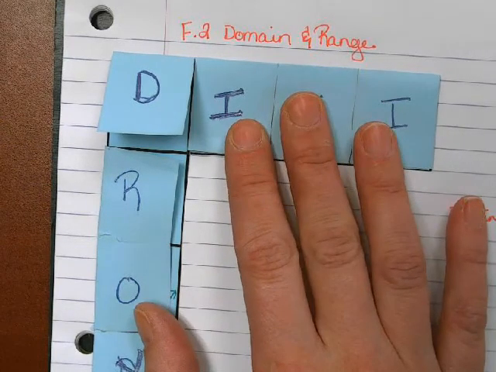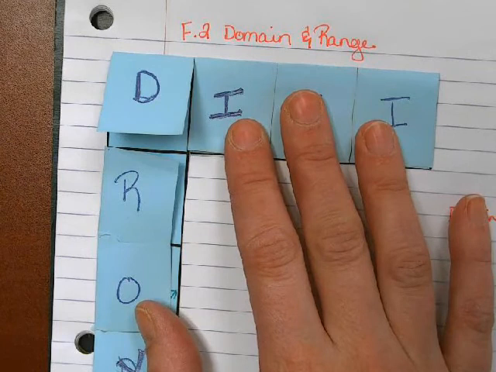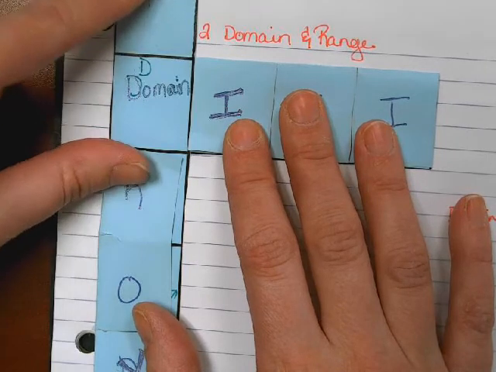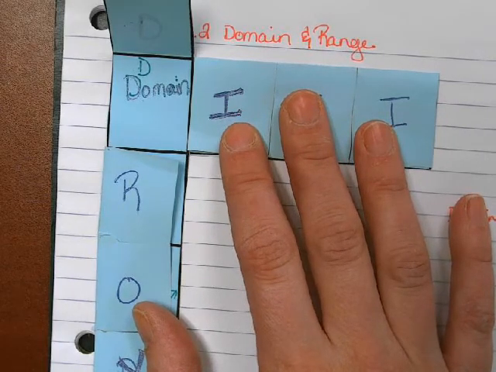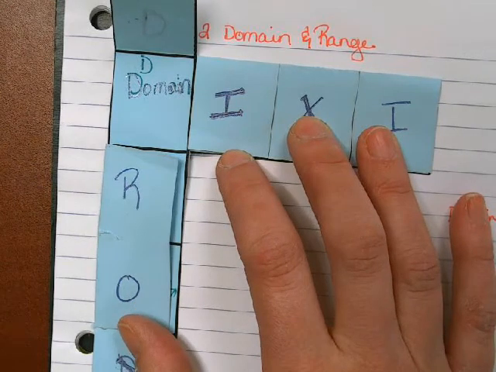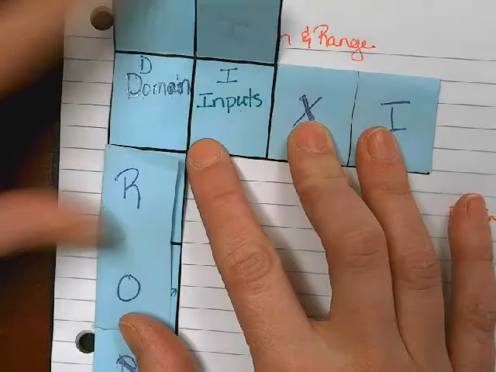What do you think D stands for? Domain. D stands for domain. So the domain is what? It's the inputs.